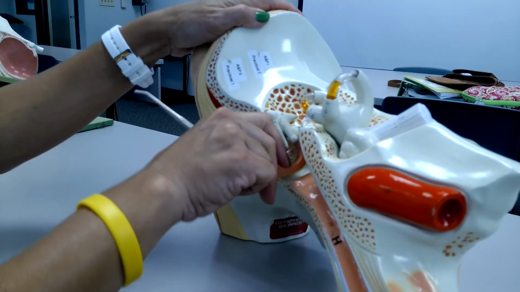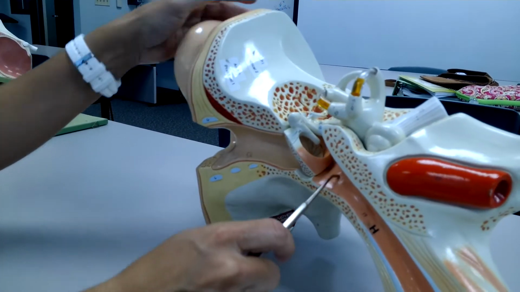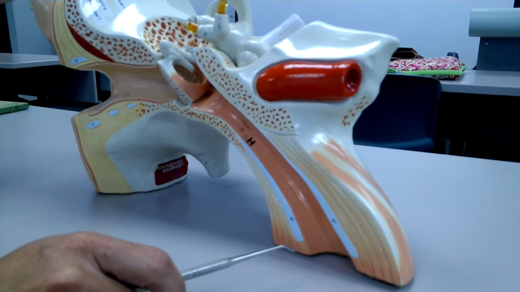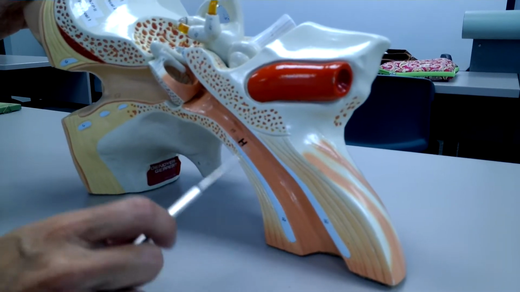The other portion of our middle ear here is the pharyngeotympanic tube that leads down into the nasopharynx in the back of the nasal cavity.